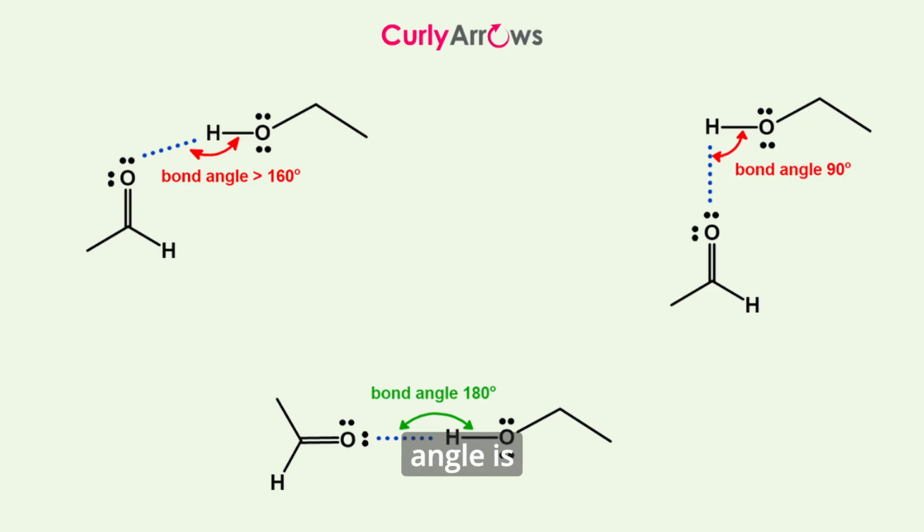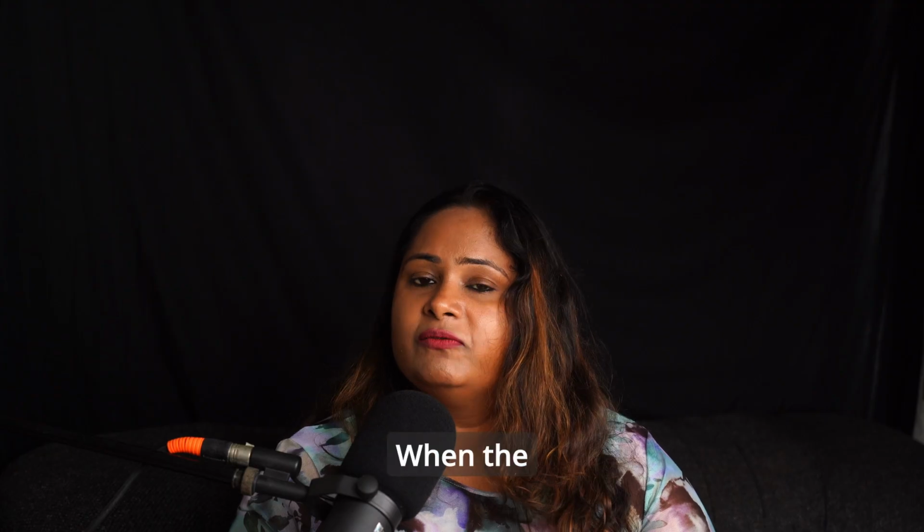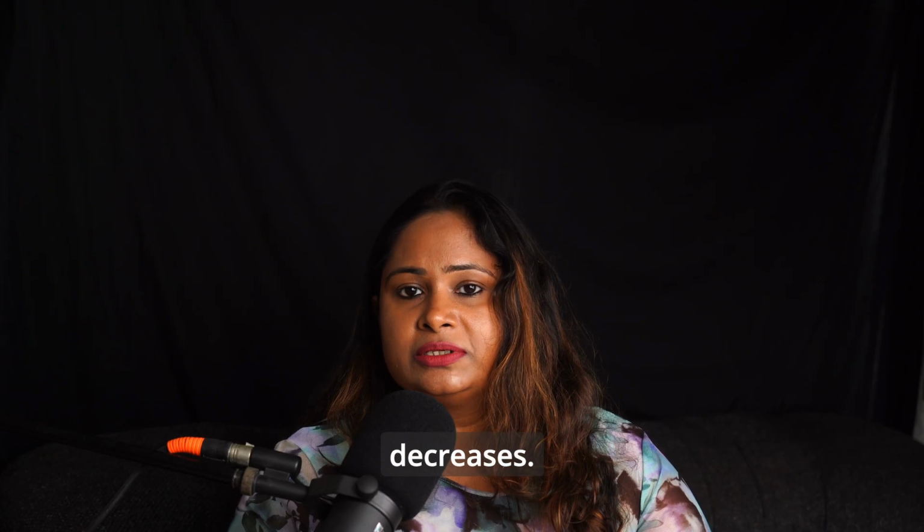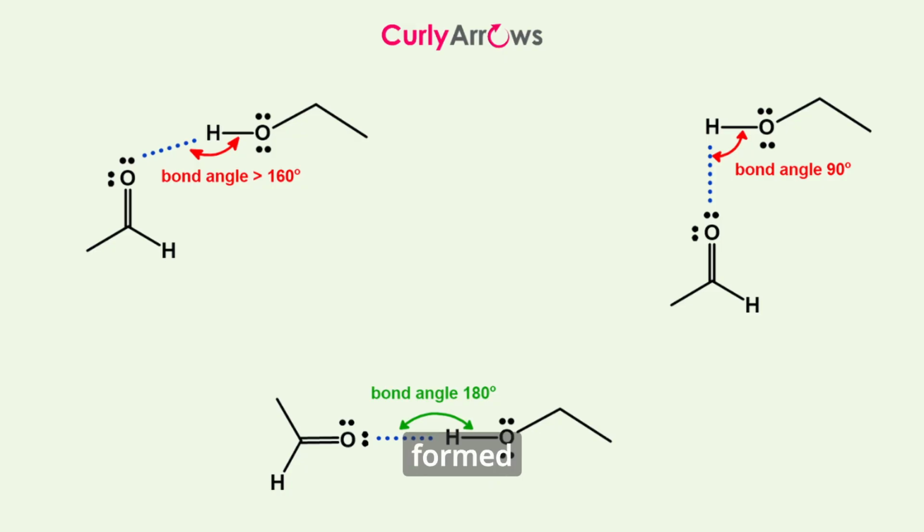The ideal bond angle is 180 degrees, which occurs when the hydrogen donor atom and the lone pair of the acceptor atom are in a straight line. When the angle decreases, the strength of the hydrogen bond also decreases. No hydrogen bonds are formed when the angle is 90 degrees or less.